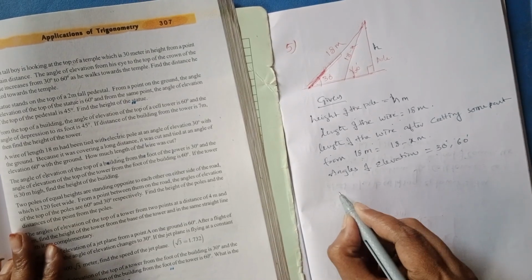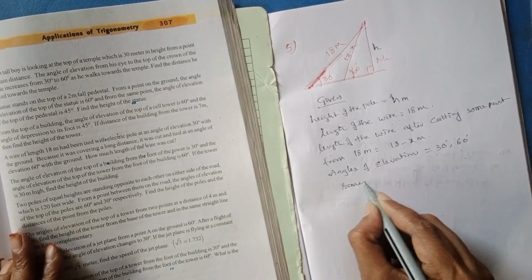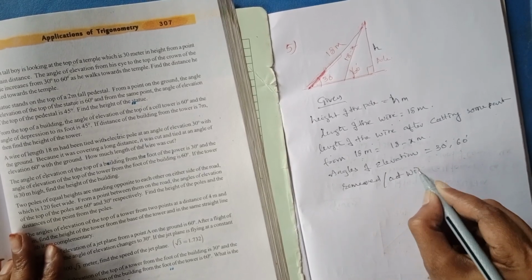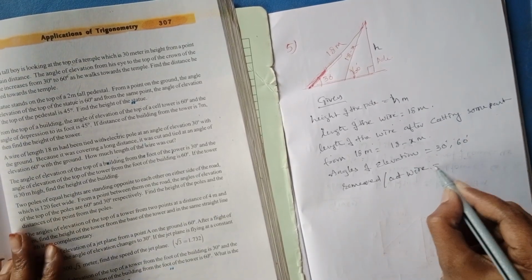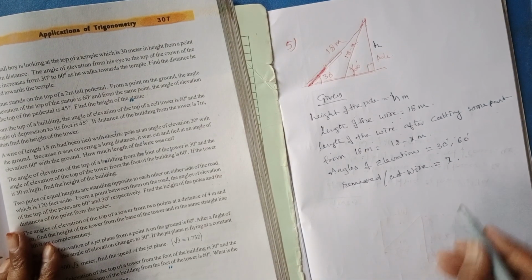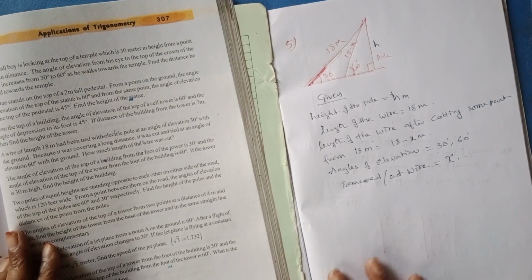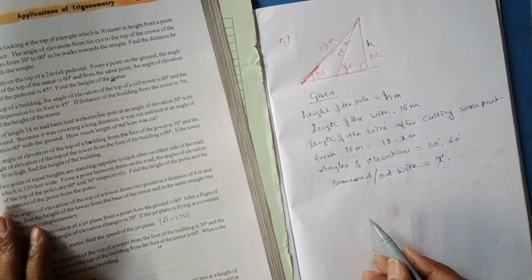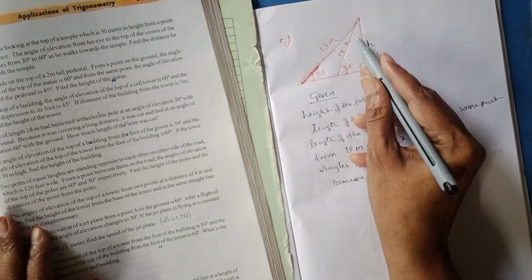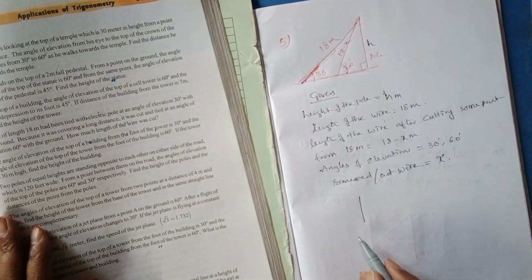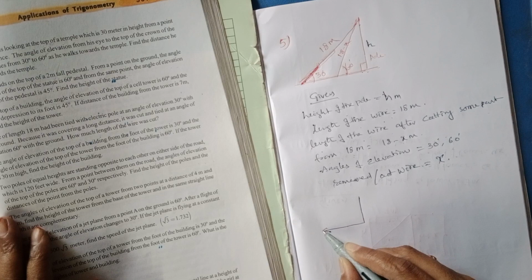The removed or cut wire, we have to take as x. The wire which is removed, that length we have to find out, so we will take it as x. Let us do the solution. First I will take the triangle with respect to 60 degrees. Or we can take it with 30 degrees also. So let us take the 30 degrees triangle.